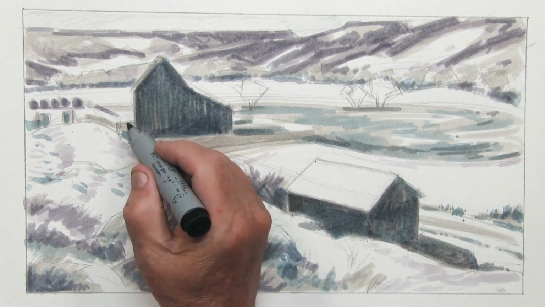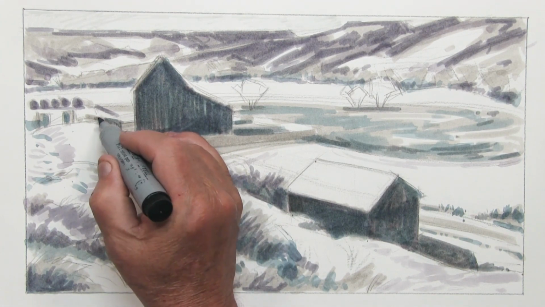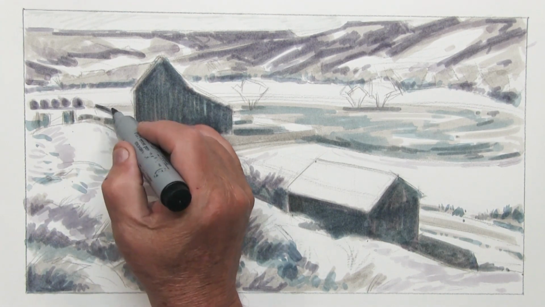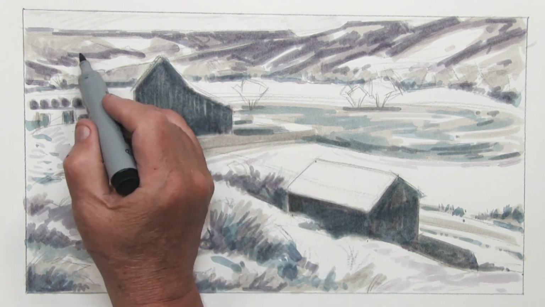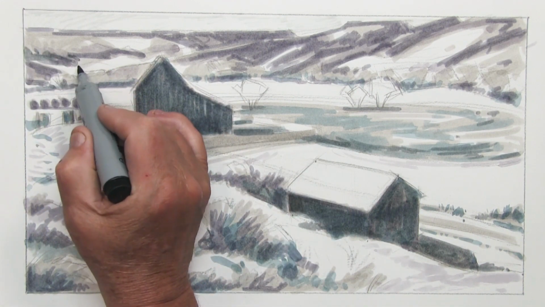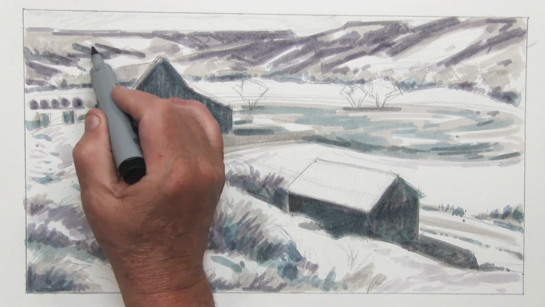Basically trying to put the composition together and get the lighting right, and then again reinvigorate the shape design and move the rhythm of the darks and the lights together so they work in concert.